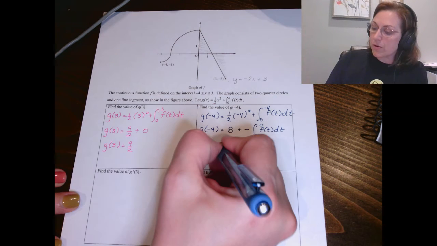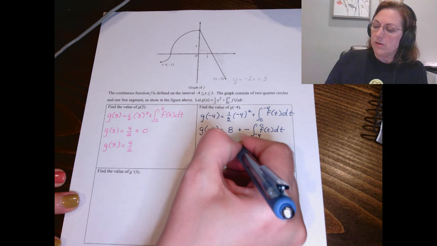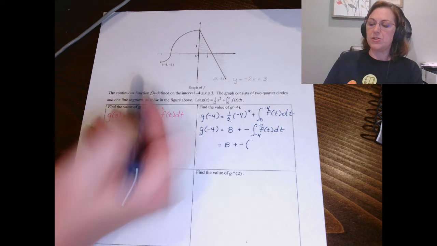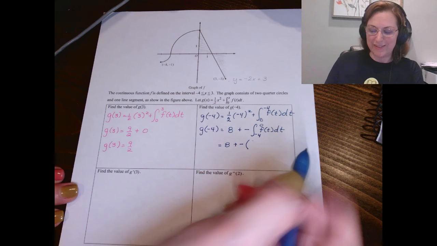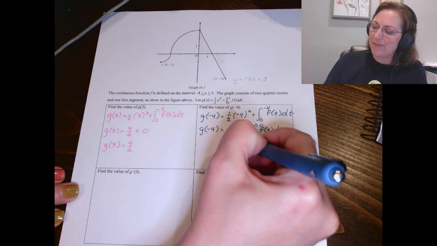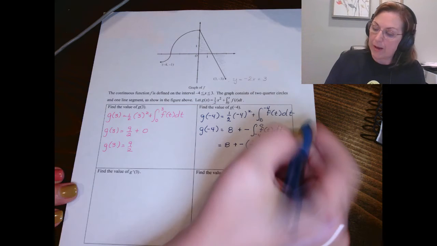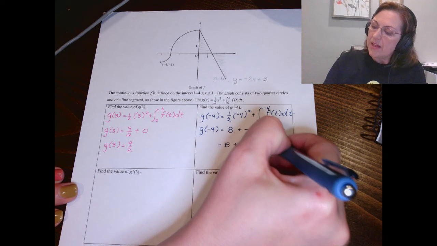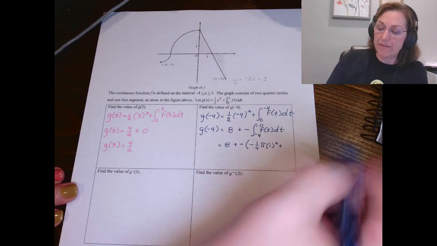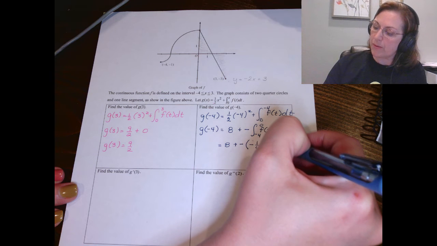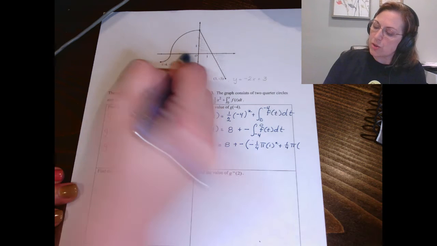Remember, these are the quarter circles, and we've got a negative in front. So I'm going to do the first one, which is negative. So I got -1/4 pi, and then my radius looks to be 1. Okay. Then I've got this quarter circle above the x-axis, so that's a 1/4 pi, and the radius here is 3.